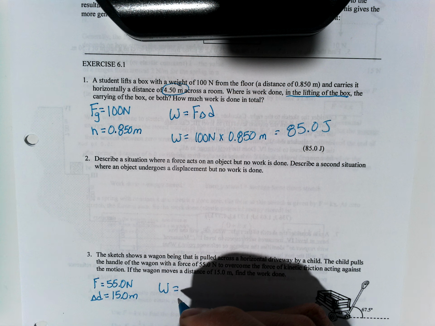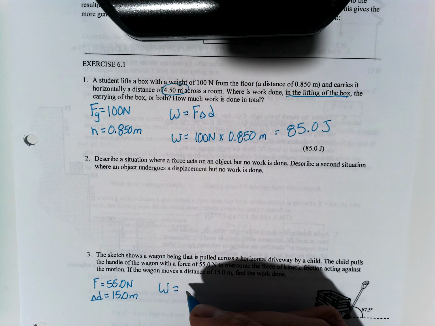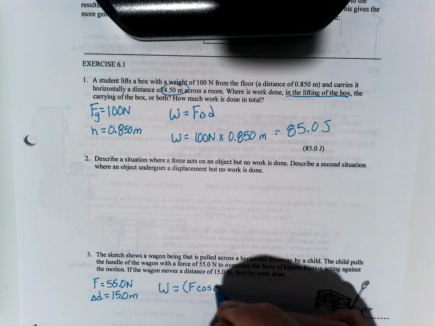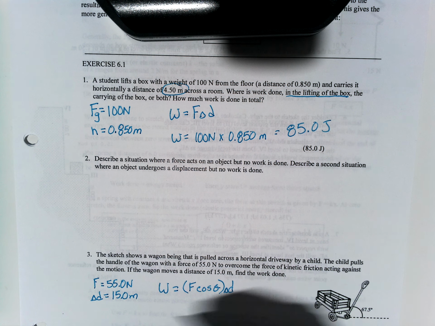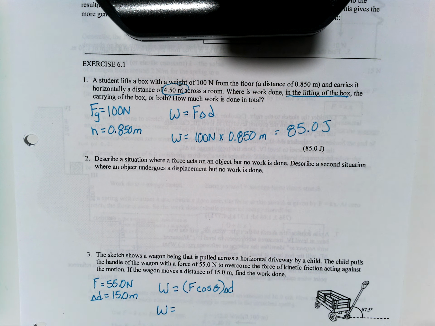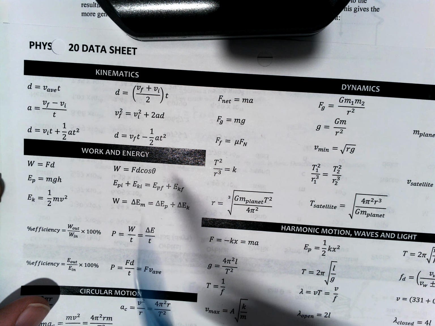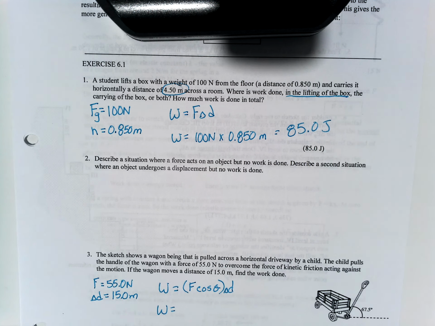On our formula sheet, work is equal to force times cos of our angle times our change in displacement. I just put it in a different order, but if you look on your formula sheet, this is the formula we're using: work equals force times distance times cos of the angle. It doesn't matter which order you put it in because you're multiplying them together.